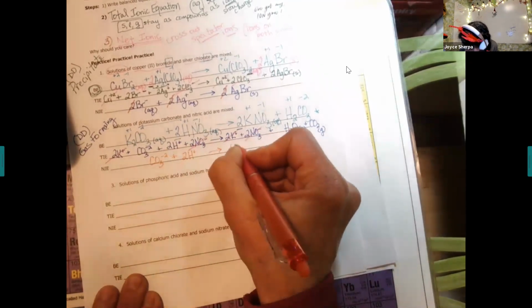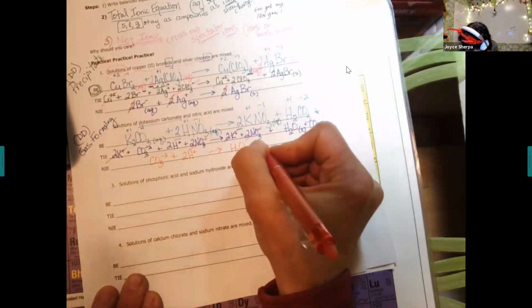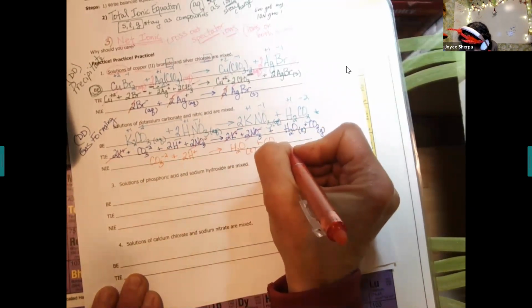Now, if you forgot to balance your equation, you're going to know, because when you cross out your spectators, they have to be the same number on both sides. And if they're not, something went wrong there. So my spectators are the potassium and the nitrate, so 2 of each. And for our net equation we bring down the carbonate ion plus the 2 hydrogen ions. And we get H2O as a liquid and CO2 as a gas. So questions with that?